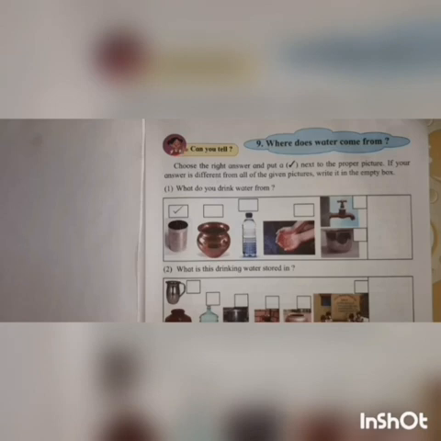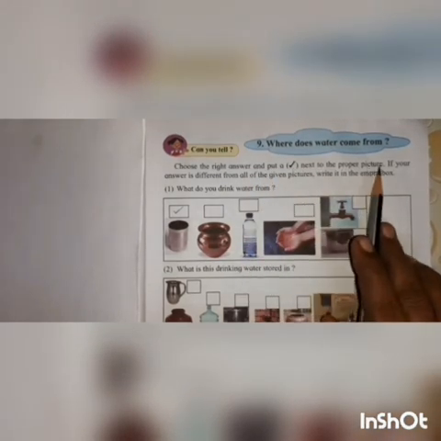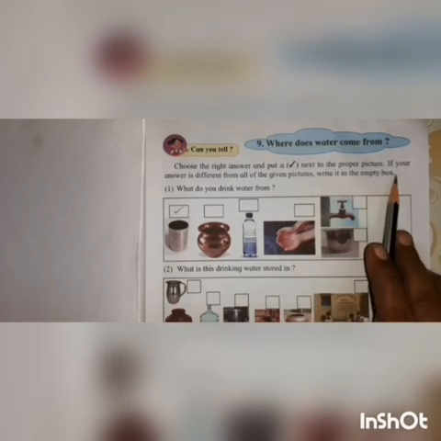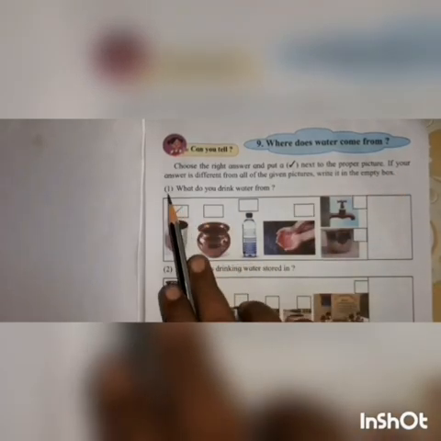Children, before we could begin with our lesson, let us solve this exercise. Can you tell? Choose the right answer and put a tick next to the proper picture. If your answer is different from all of the given pictures, write it in the empty box. Our first question is, what do you drink water from? Now you have to select the option that shows how you drink water. If your answer is a glass, put a tick mark.